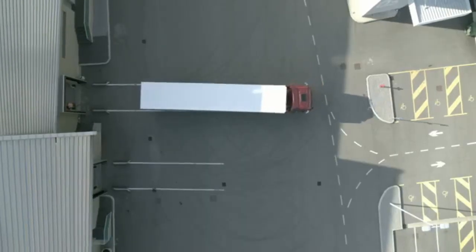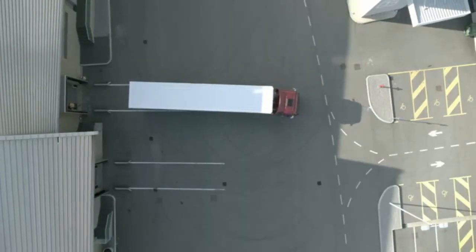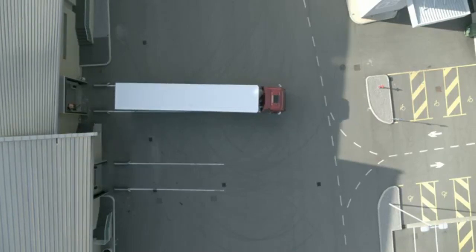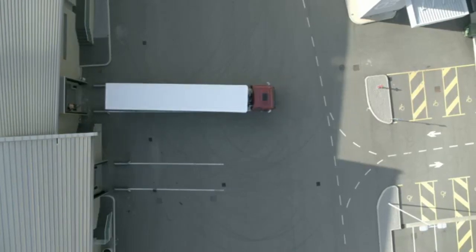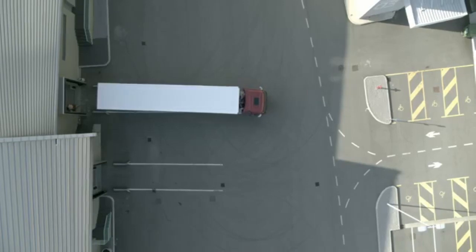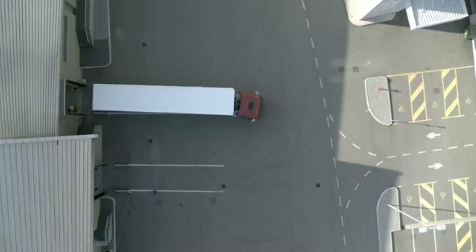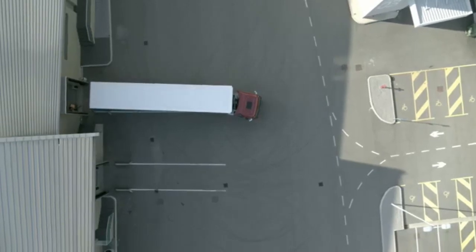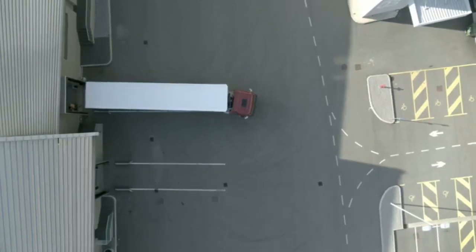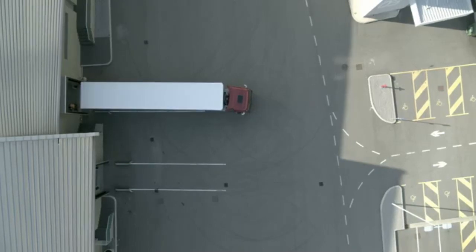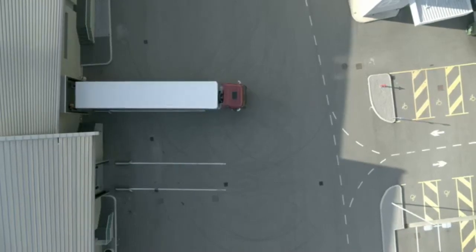Now, actually it's just backing up carefully. The line is the projection to the ground of the end of our trailer. So everything happens on the ground, because this is the only reference that is always there for us. And we start backing up.